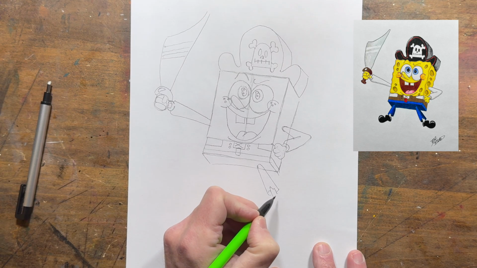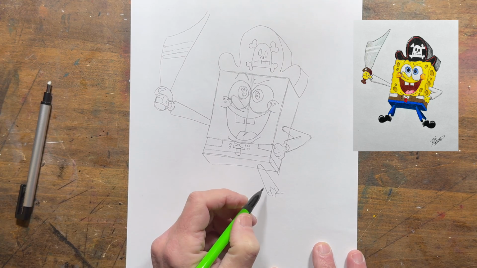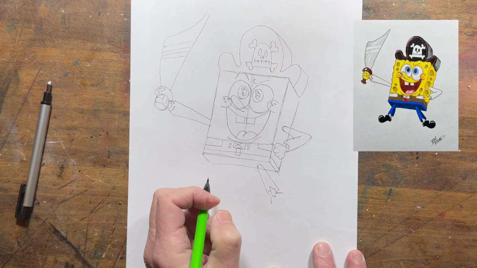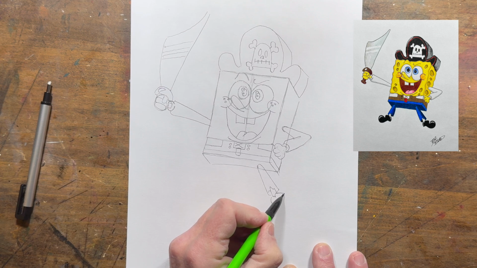Now to do his shoe, we're going to make a straight line across here like this and then curve it down. Okay. And then we're going to come back like this to the edge of his leg for the back of his foot. And then it comes down kind of like this, and he's got a little heel. All right, let's come back over here to this part.